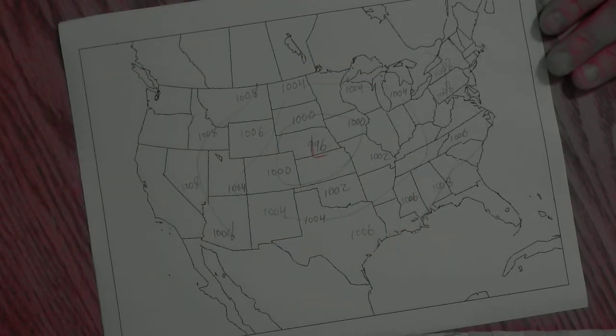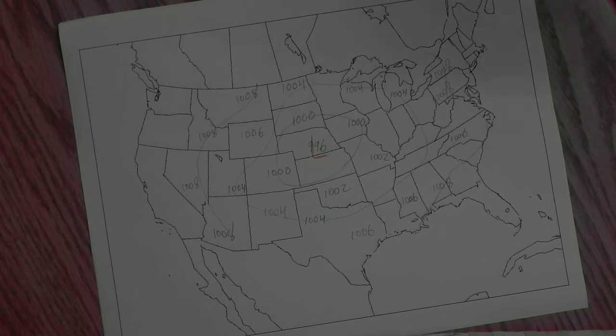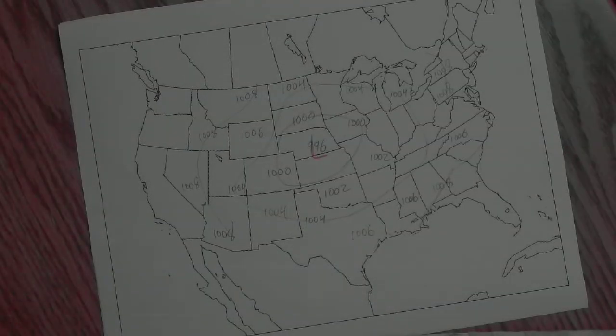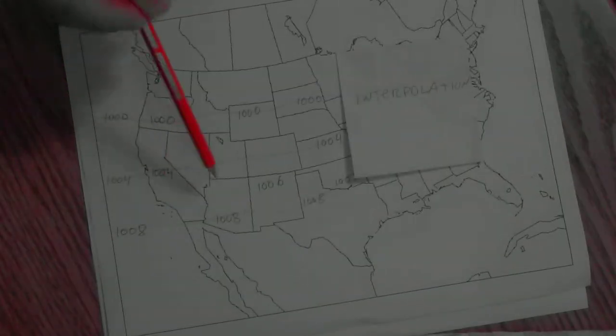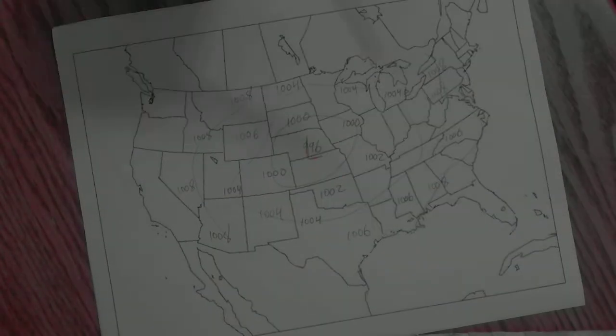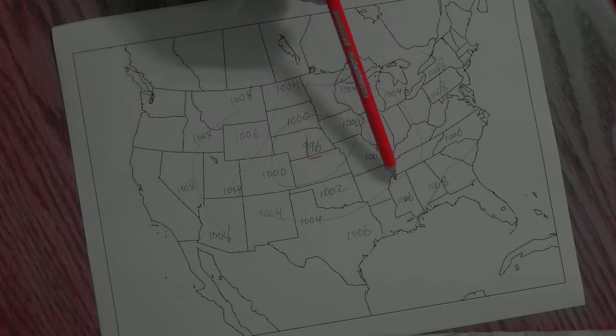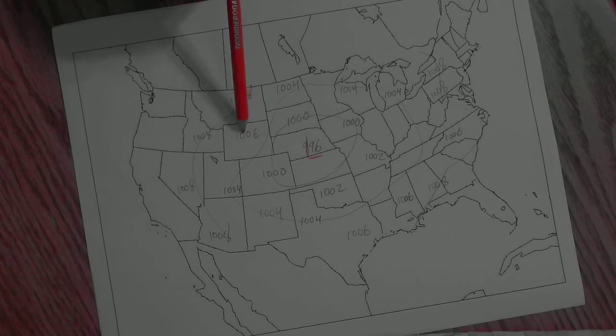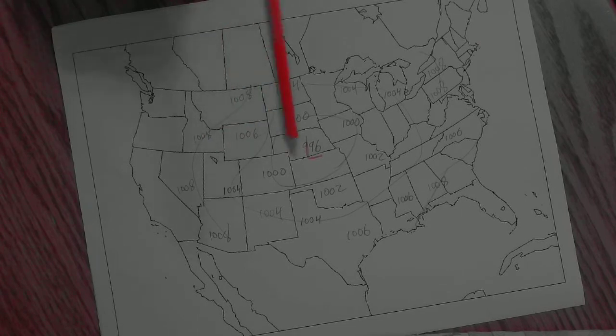So that is the skill of isoplething. It's connect the dots if you have the values handy, which very rarely ever happens. You'll have to do some interpolation when you're missing data, like in this area where New Mexico and Arizona meet. But your typical weather chart, you're going to probably be doing quite a bit of interpolation, like we did here between this 1006, 1002, and over here where we did interpolation between the 1006 and 1000.